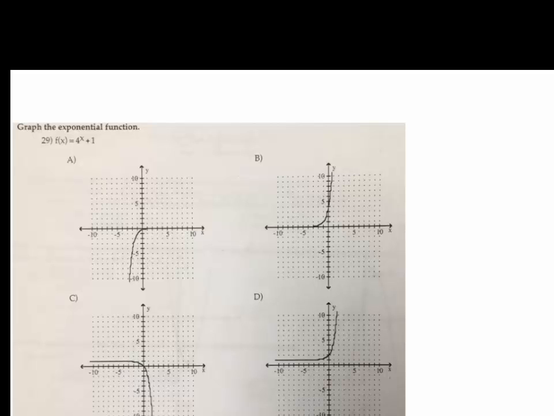Okay, here we want to graph the exponential function. To graph the exponential function, just like any graph, we need some points. So let's go ahead and make a little chart here. We have x, and here would be y.